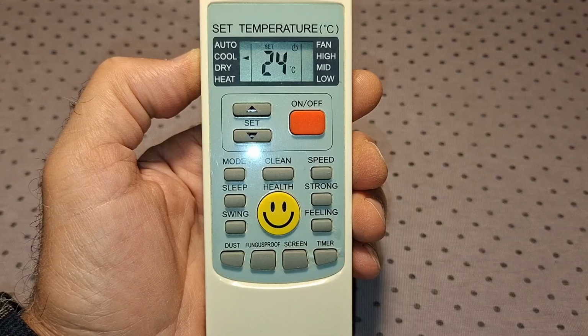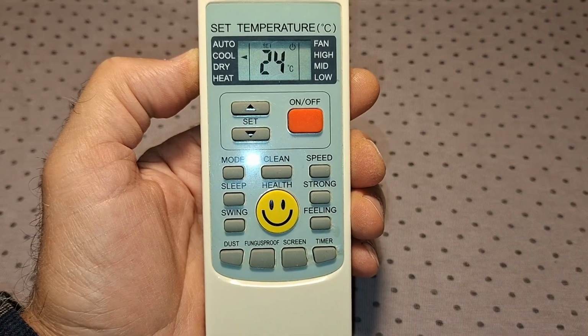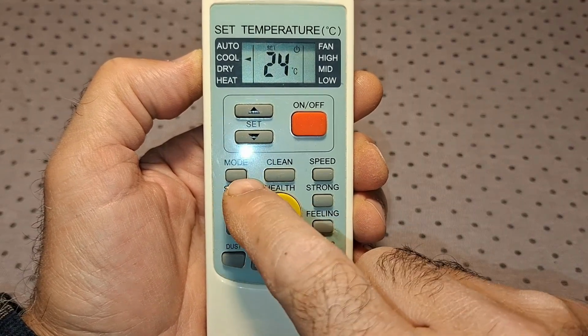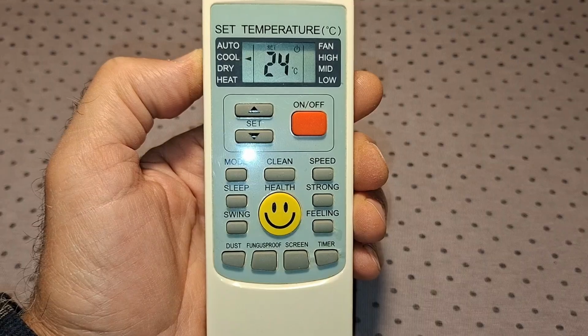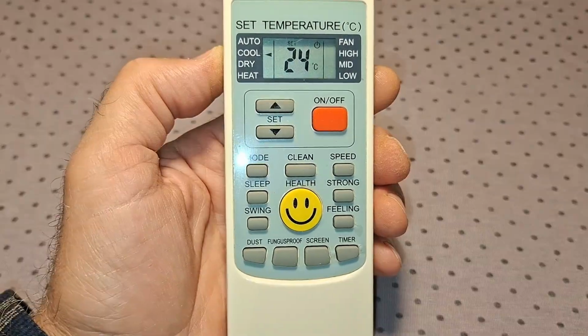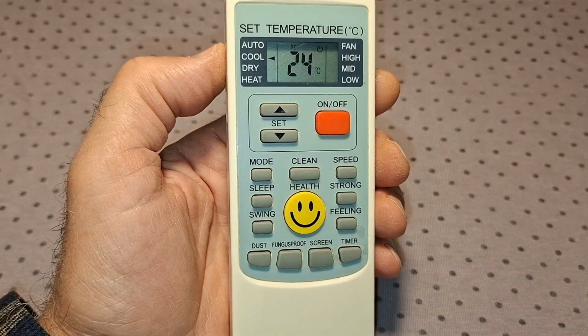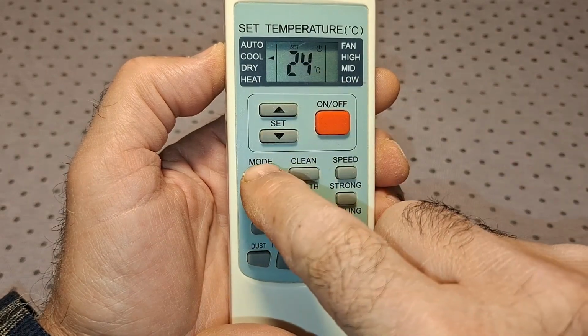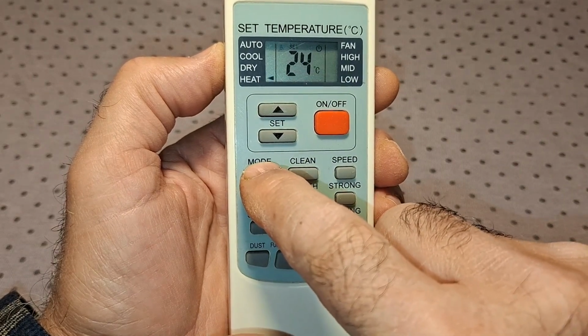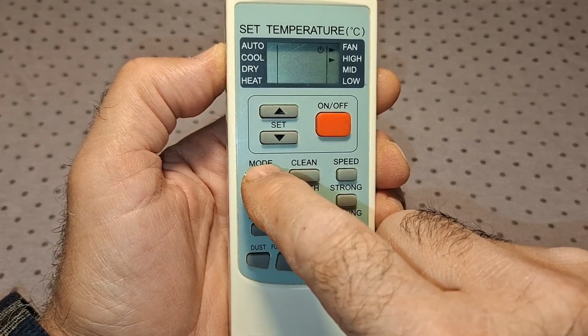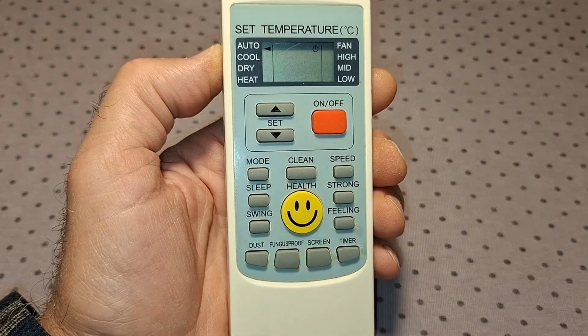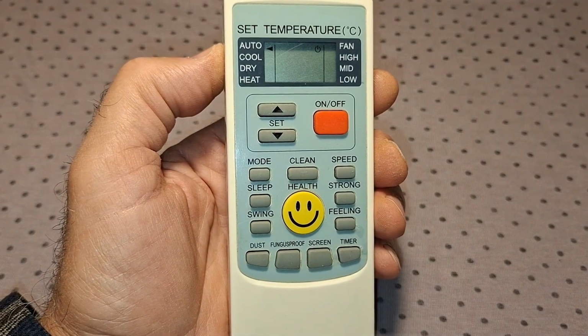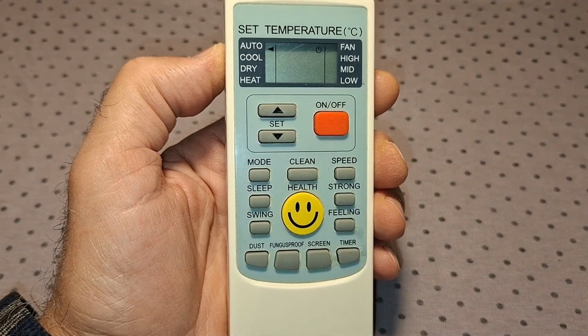The mode button is used to change the modes of the air conditioner. Each time you press this button, the air conditioner switches to the next mode. This air conditioner has 5 modes: cooling, drying, heating, fan, and auto. First, we will explain the most commonly used cooling mode.